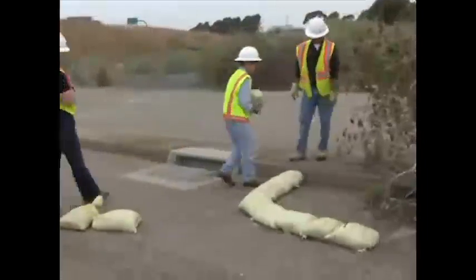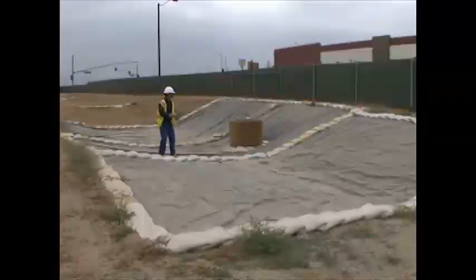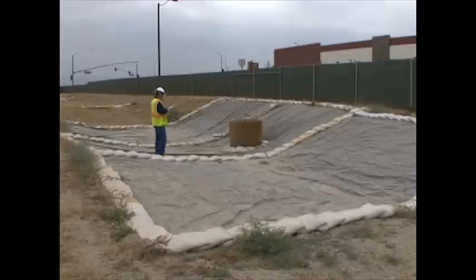Storm drain inlet protection is a practice to reduce sediment from stormwater runoff discharging from the construction site prior to entering the storm drain system. Effective storm drain inlet protection allows sediment to settle out of water and filters sediment from the water before it enters the drain inlet.